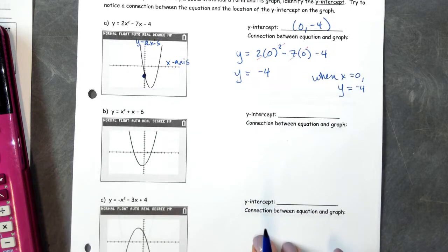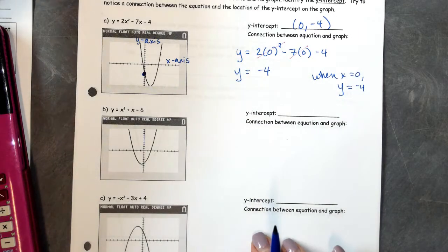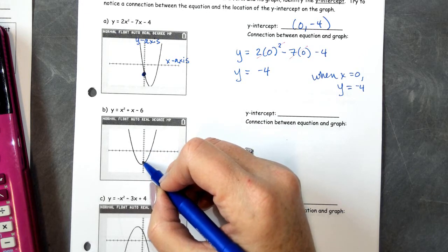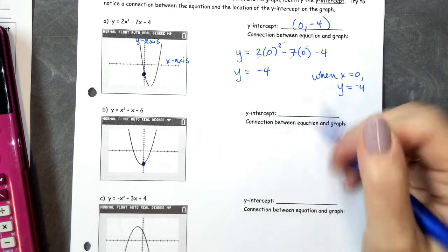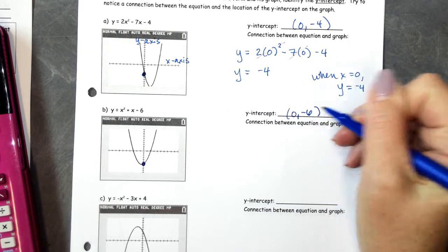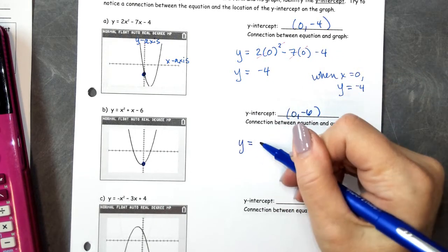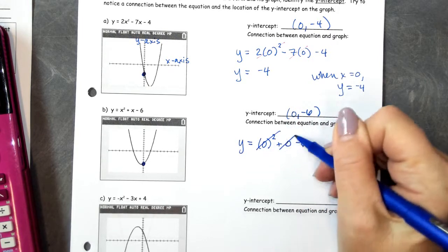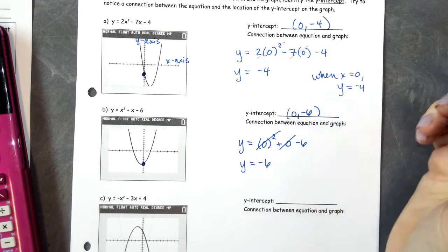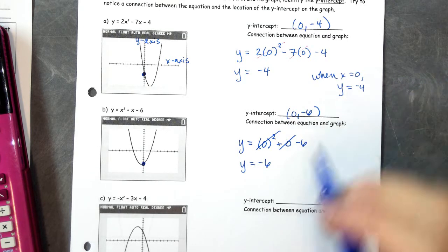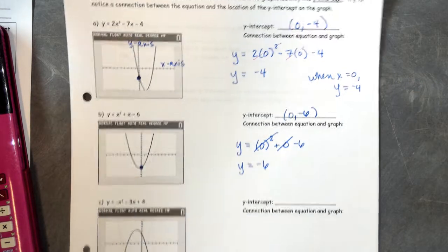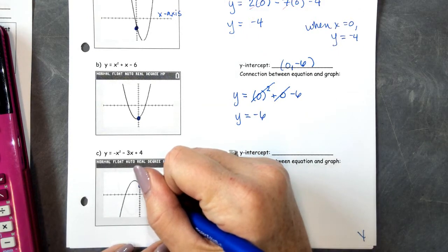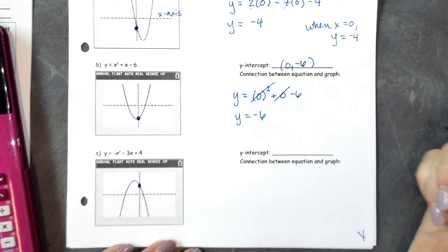Okay, letter B. The y-intercept is 1, 2, 3, 4, 5, 6. So 0, negative 6. If I plugged in 0 for x, 0 squared plus 0 minus 6, I would get y equals negative 6. And finally, this graph opens down, but the y-intercept is still right here.